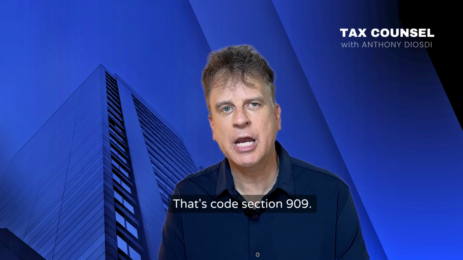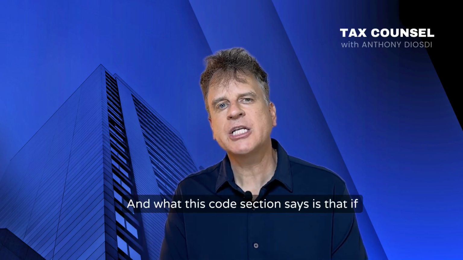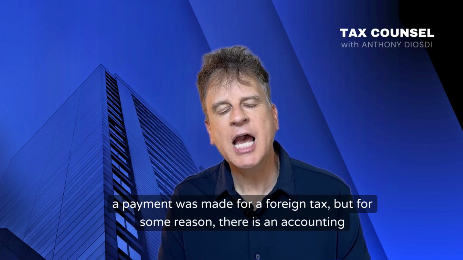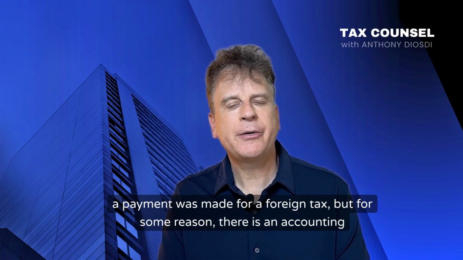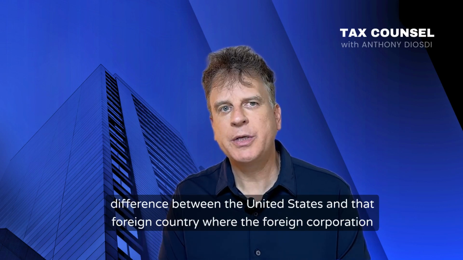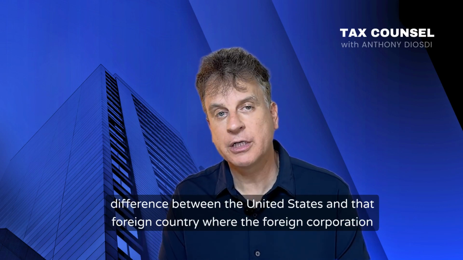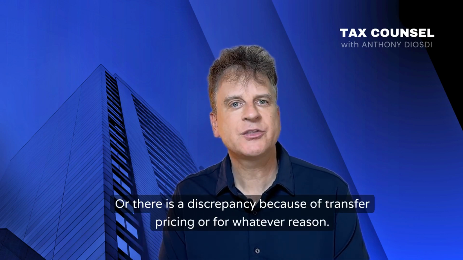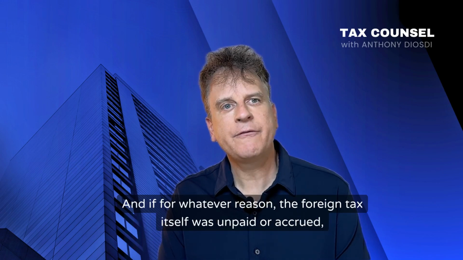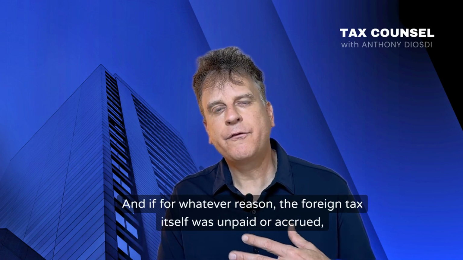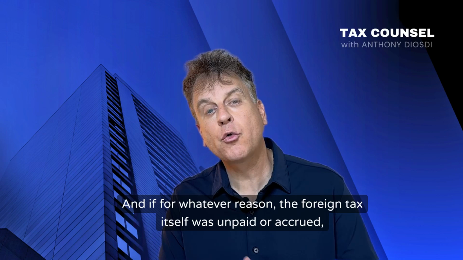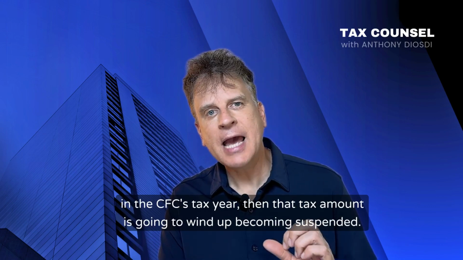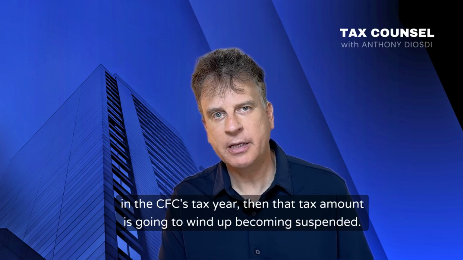What this code section says is that if a payment was made for a foreign tax, but for some reason there is an accounting difference between the United States and the foreign country where the foreign corporation is located, or there is a discrepancy because of transfer pricing, or for whatever reason the foreign tax wasn't paid or accrued in the CFC's tax year, then that tax amount is going to wind up becoming suspended.